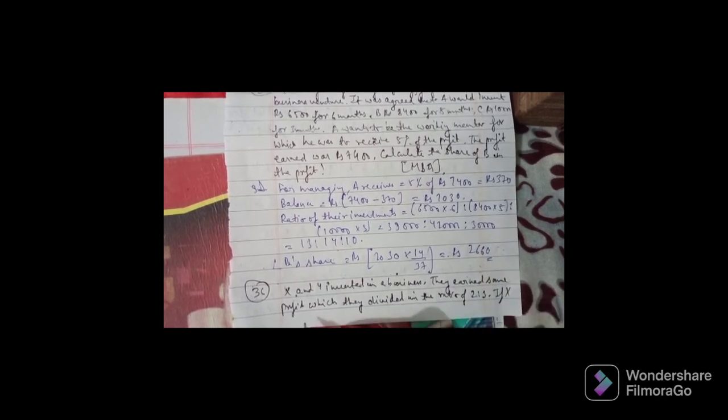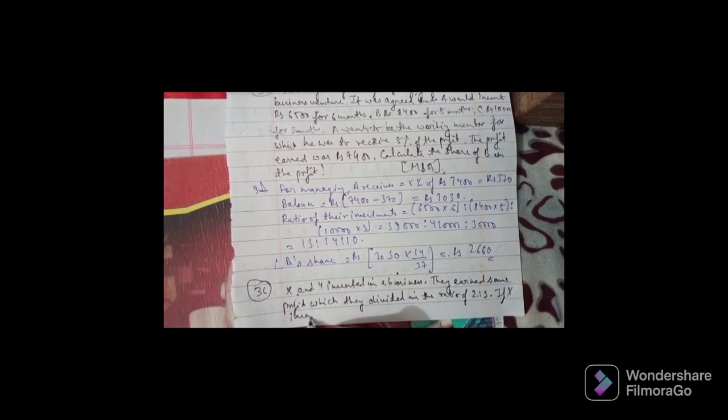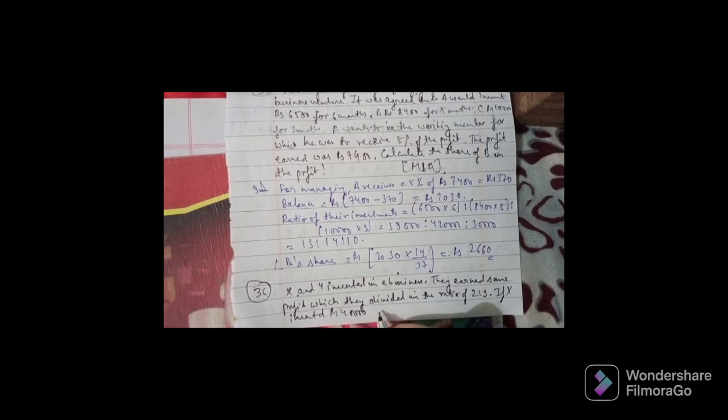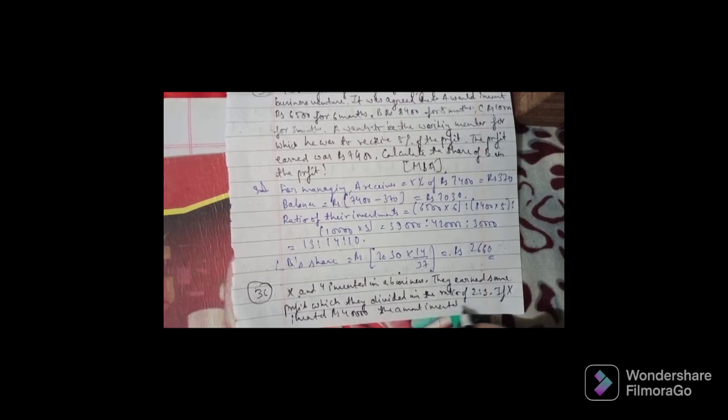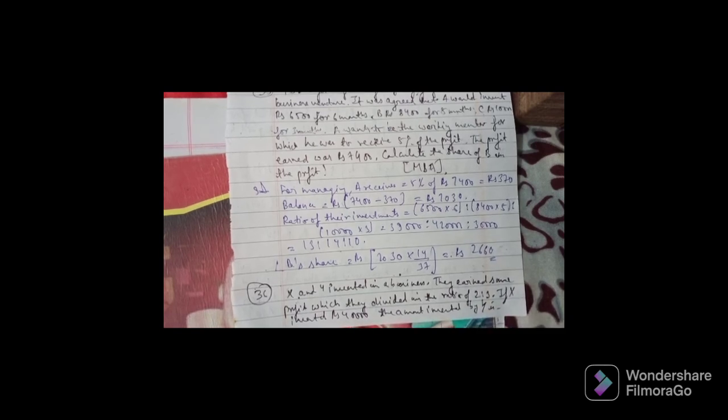If X invested rupees 40,000, the amount invested by Y is, that you have to answer. The options, as I told you, 45,000, 50,000, 60,000, and 80,000. So let's go and find it out.